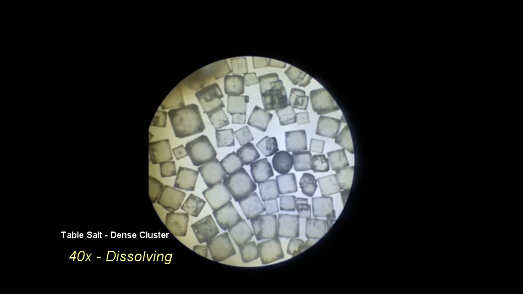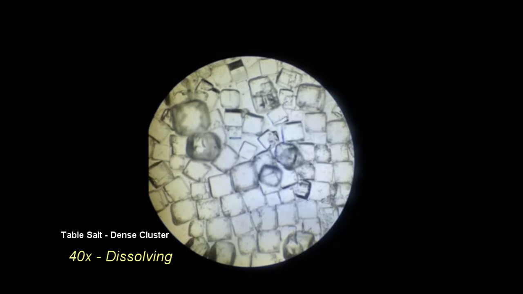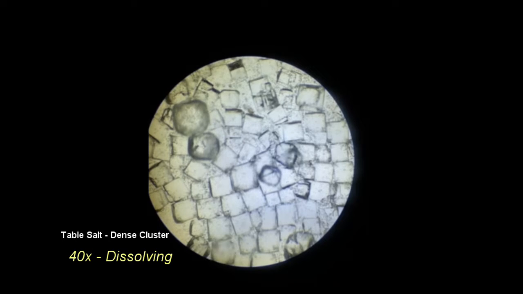Here we can see a dense cluster of table salt crystals. When the distilled water is added, the process of dissolving can be seen happening quickly, but then soon slows down. By the end, it does not appear that the salt crystals are dissolving any further. This is likely due to the number of crystals packed tightly together.